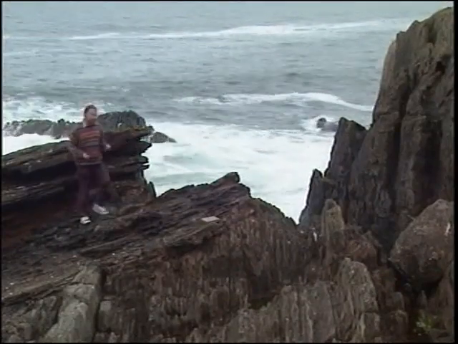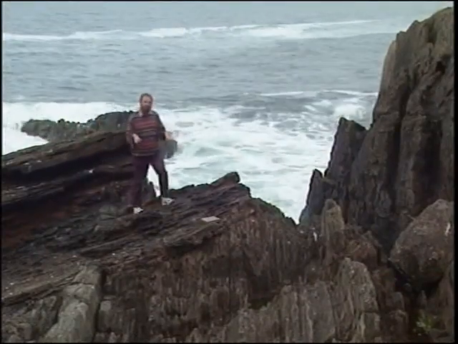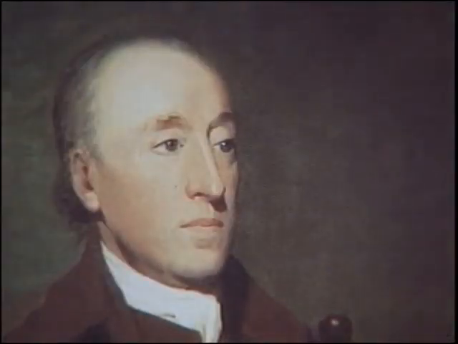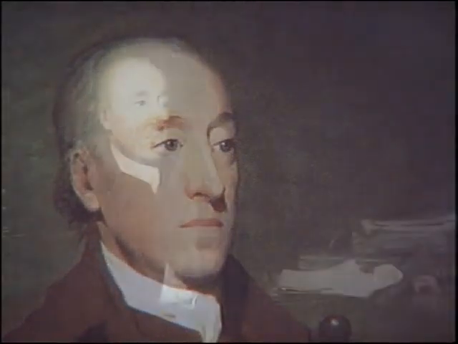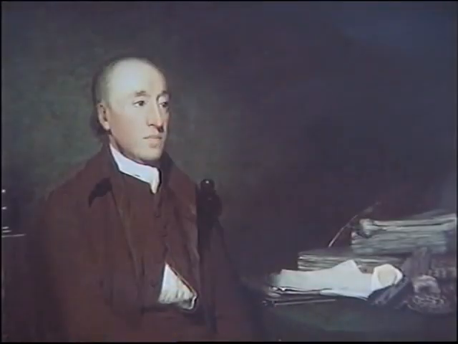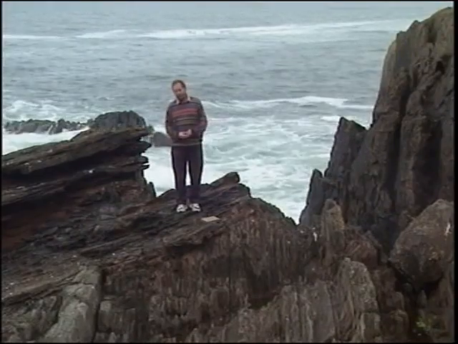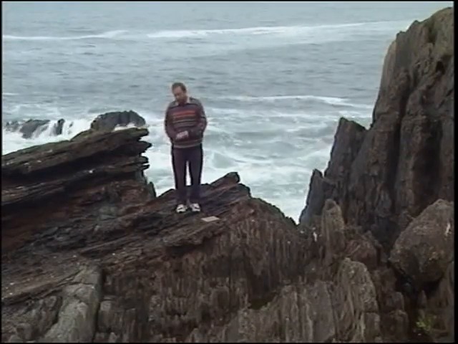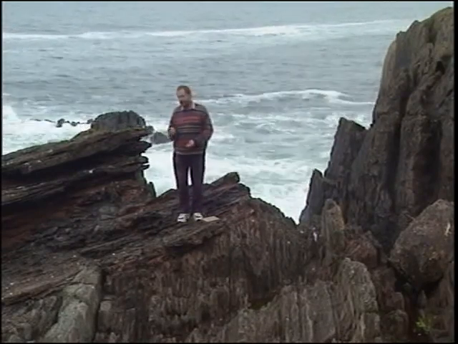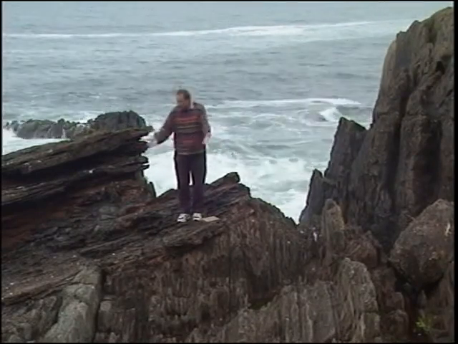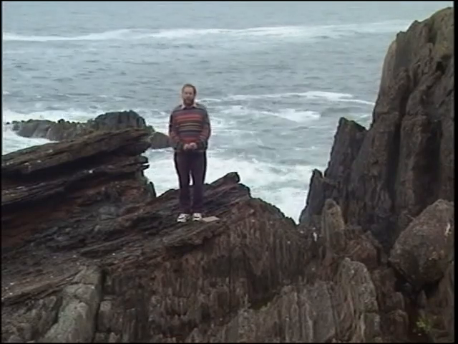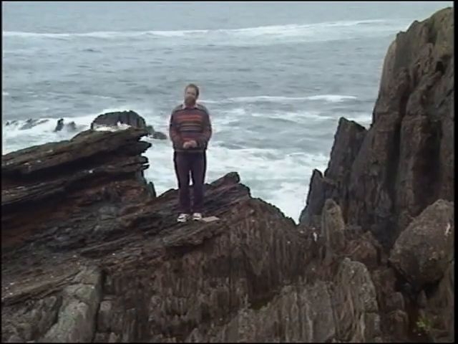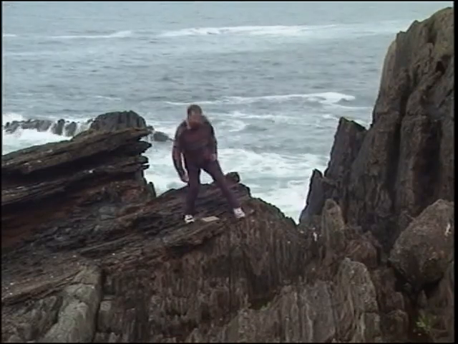And why is Siccar so special? Because it's here that unconformities were discovered by James Hutton at the end of the 18th century. Now, Hutton was a fantastic scientist. He was the father of modern geology. He did an Einstein on the subject. He solved a problem before anybody else knew there was a problem there. And he came here with a group of friends to show them the immensity of what he'd discovered. And the account they wrote of the visit was electric. And I want to read part of it to you now.